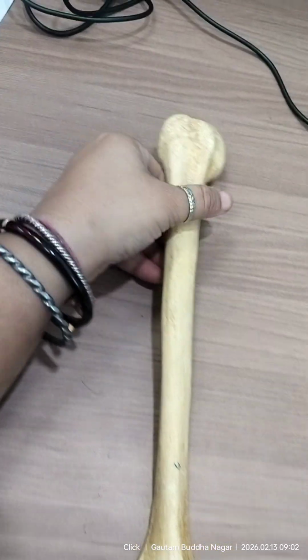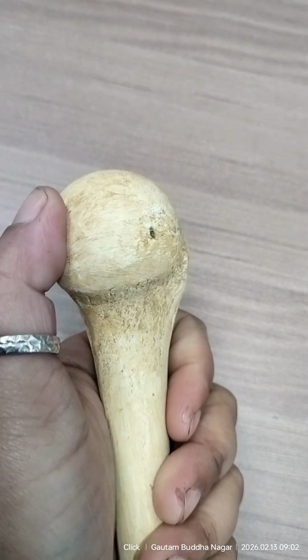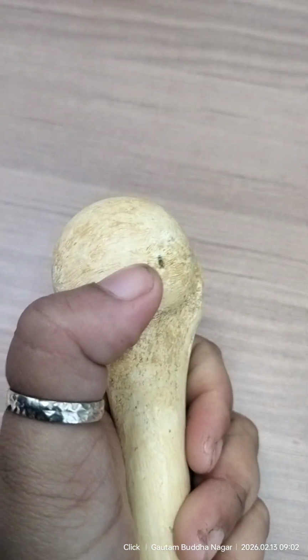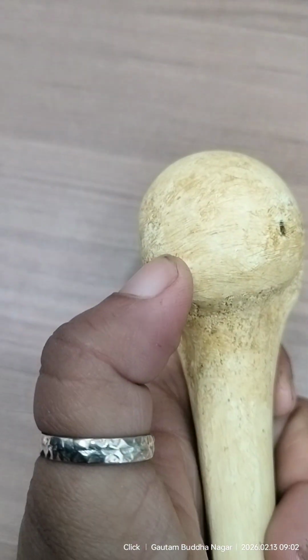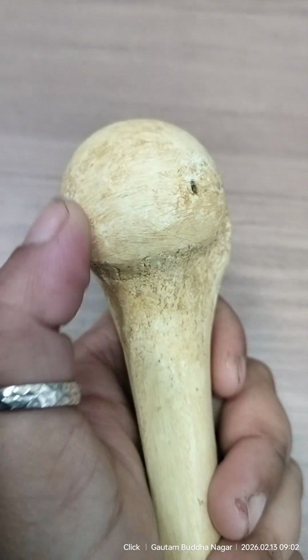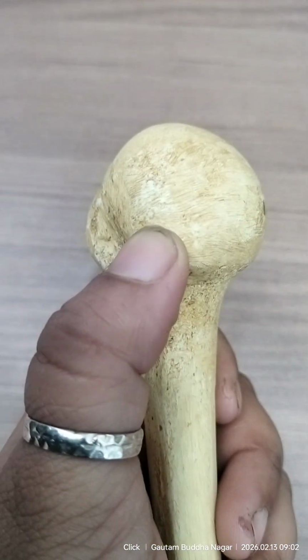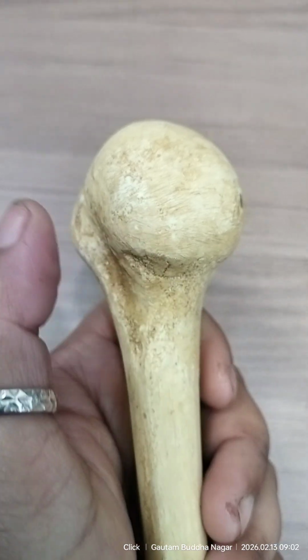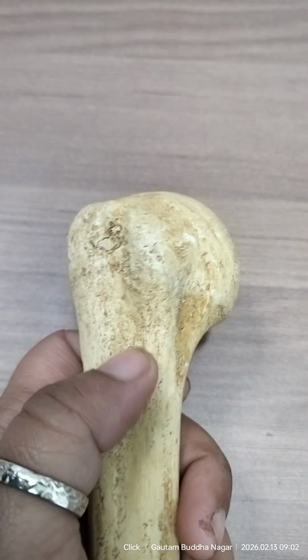So coming to the parts of the bone, if we take the upper end, it has a head. This is the articulating part. It joins with the glenoid cavity of the scapula to form the glenohumeral joint, or it is called the shoulder joint. So the movements of this area will be flexion, extension, abduction, adduction, rotation, circumduction, almost all the possible movements, because this is a type of ball and socket joint.